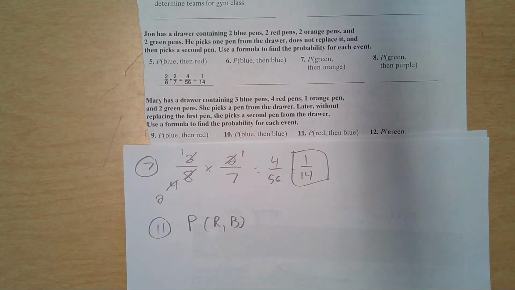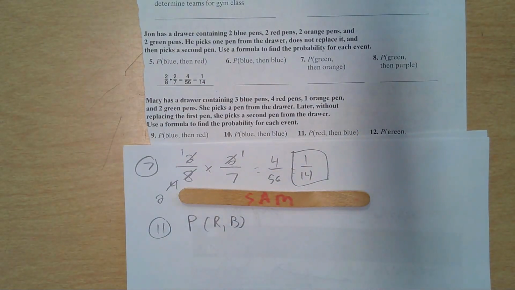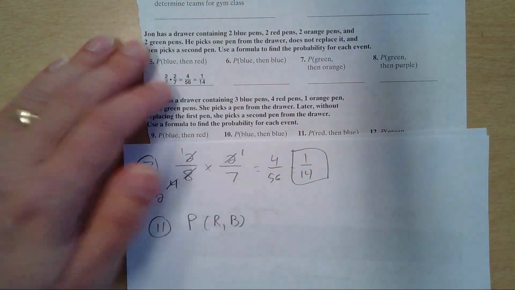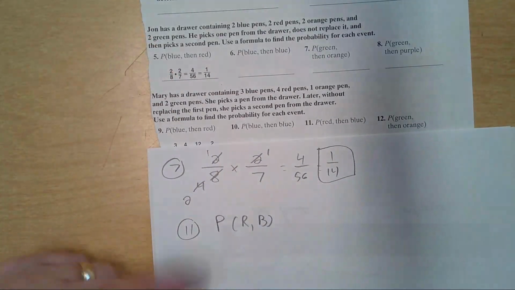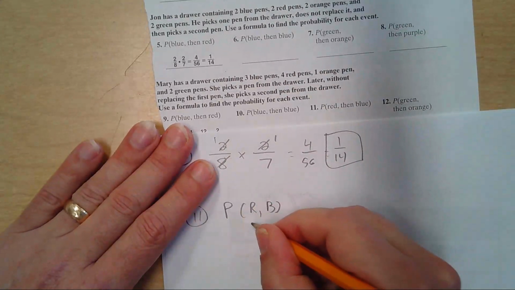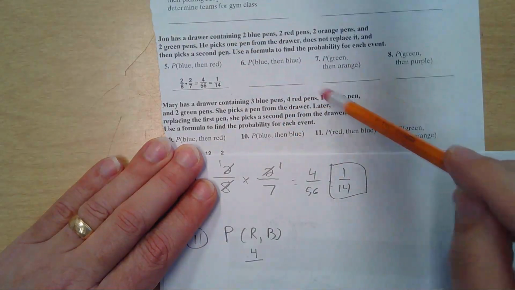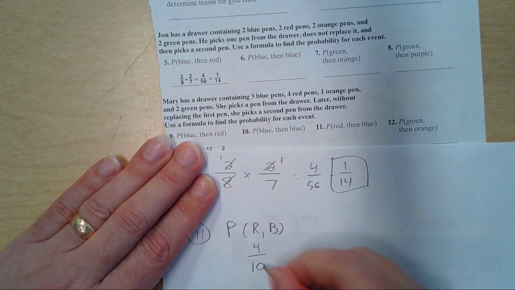All right. Well, got it locked in here. As always, you can simplify. Sam, what do you think in the end there? 2/15. 2/15 is correct. So two things I need to know. How many red pens there are? There are 4. And how many total pens there are? 10.